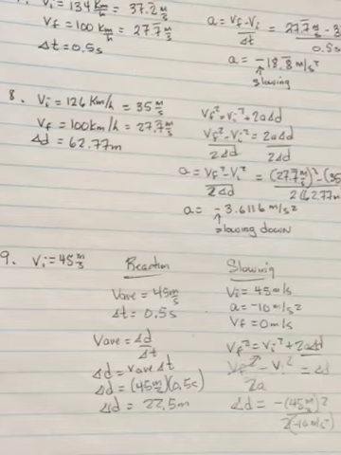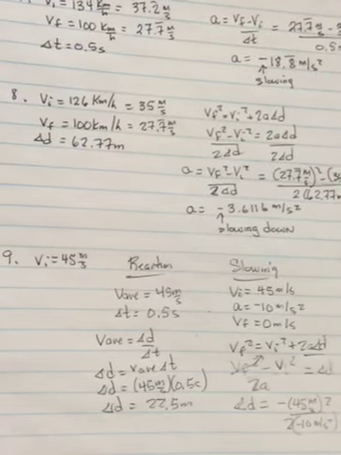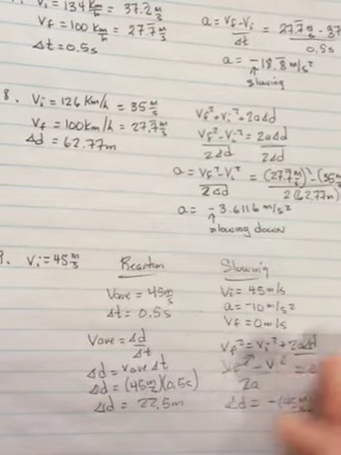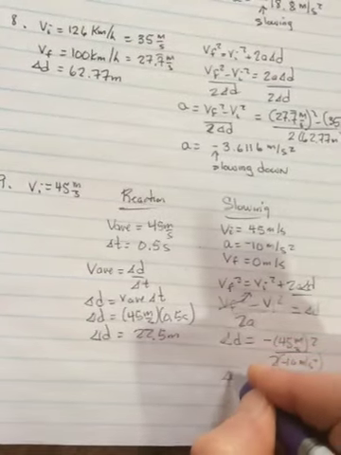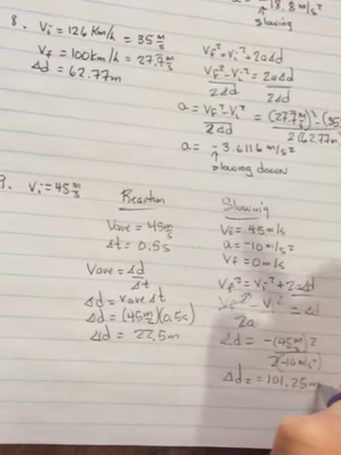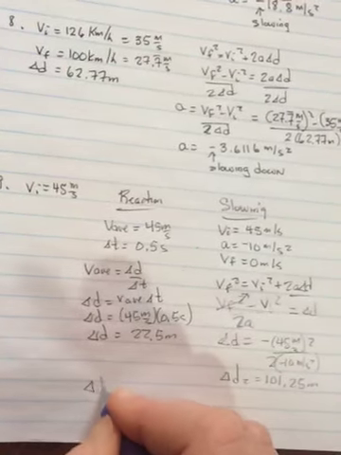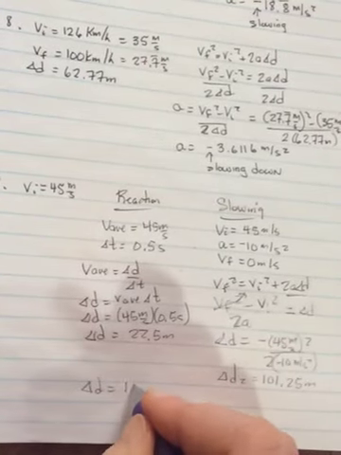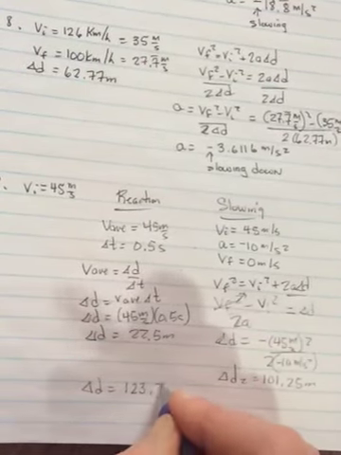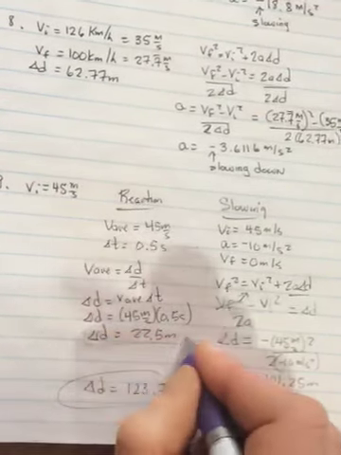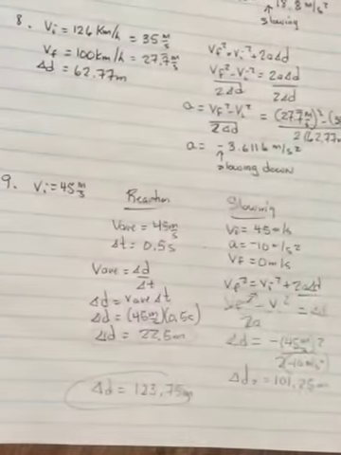So 45 on the top gets squared, divided by 20. The two negatives cancel out. We get a delta D of 101.25 meters. What's your total delta D then? 101.25 and 22.5, so 123.75 meters is the total when we put these two together.